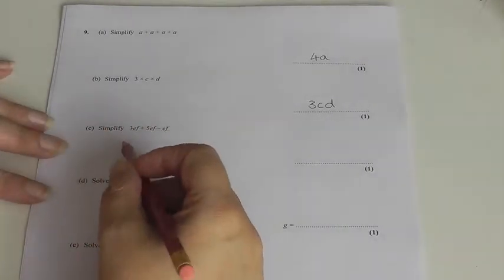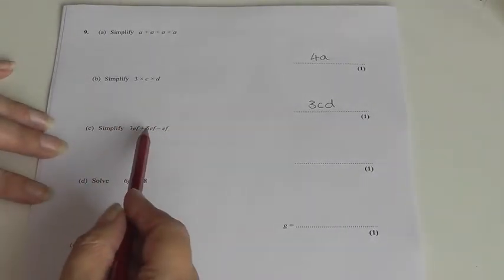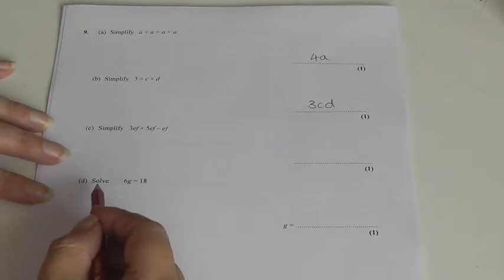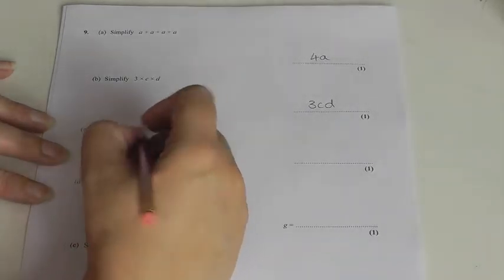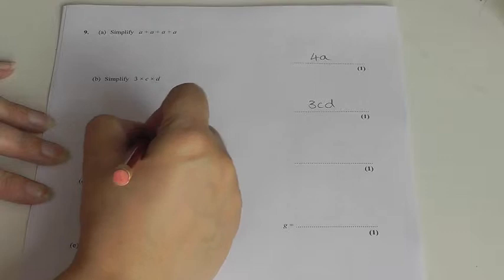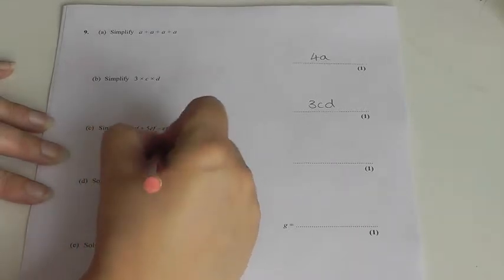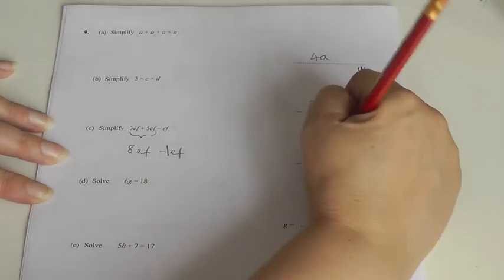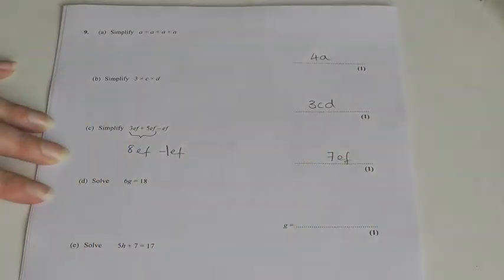Part C is asking me to simplify 3EF plus 5EF minus EF. So work it in turn. 3EF plus 5EF is going to give you 8EF. And if you take an EF away, remember that's just one of them, you're left with 7EF.